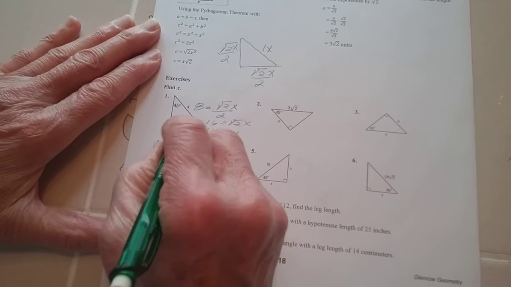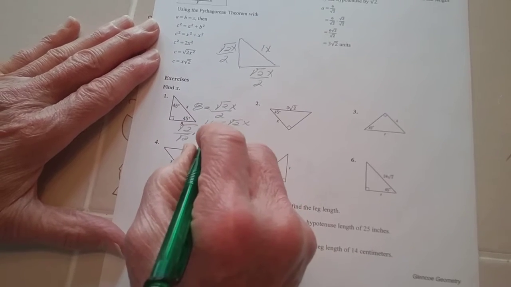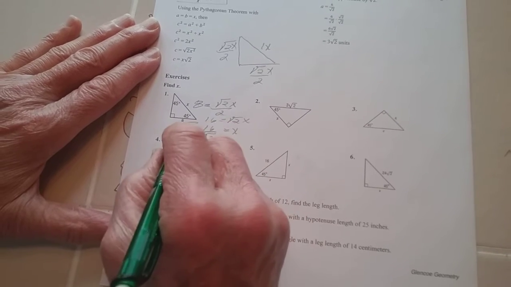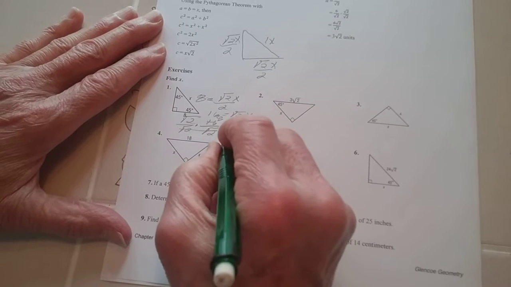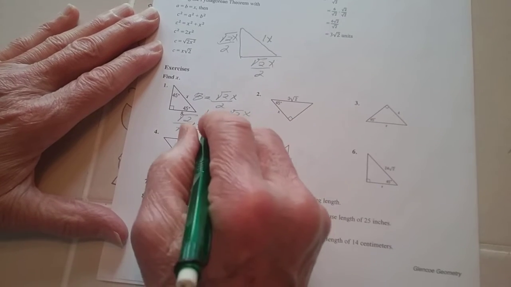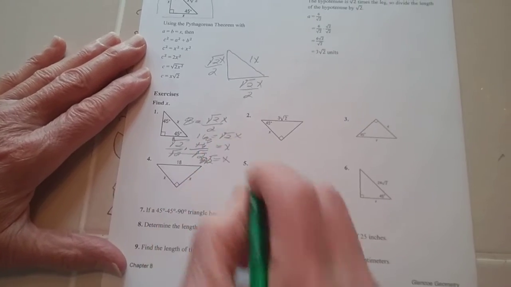I've got to get that square root of 2 out of the denominator, so I multiply it by 1. So 2 will go into 16, 8 times. So I'm left with x equals 8 square root of 2, all right?